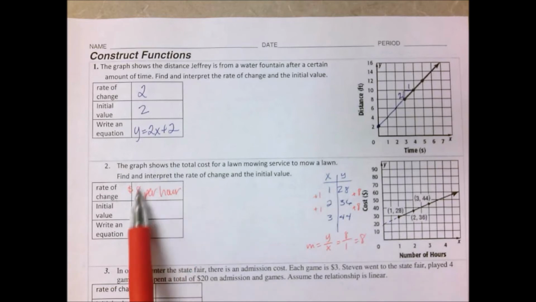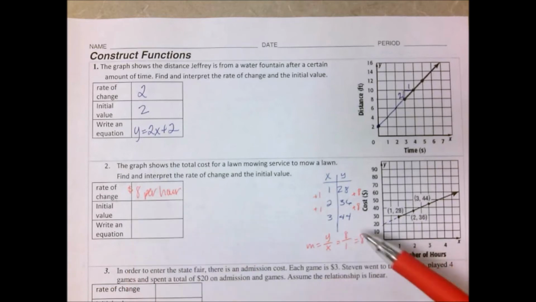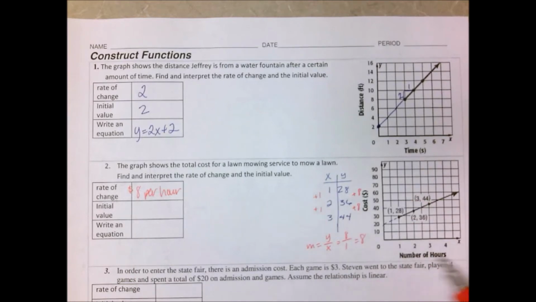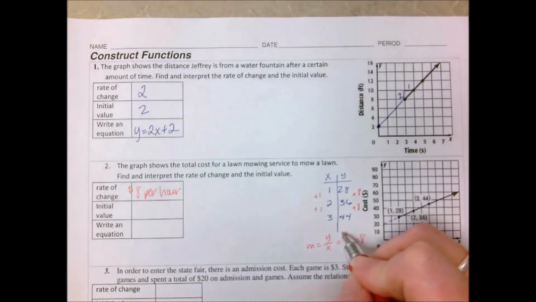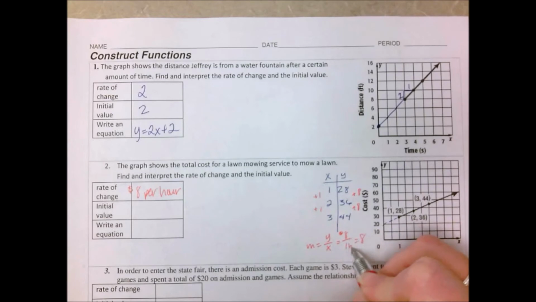The way we can figure out what this means is if I look back here, I see that the y is in cost, whereas the x was in hours. So we can see $8 for 1 hour.